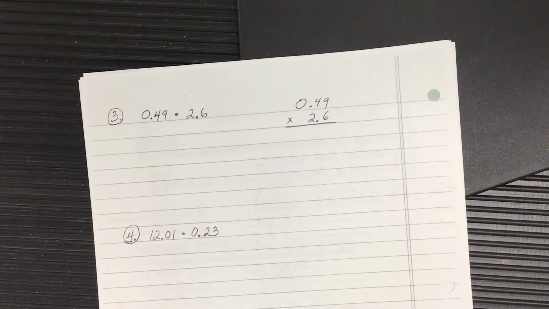If you're having trouble multiplying those, you have your little multiplication table you can certainly use. Keep that with you anyway.